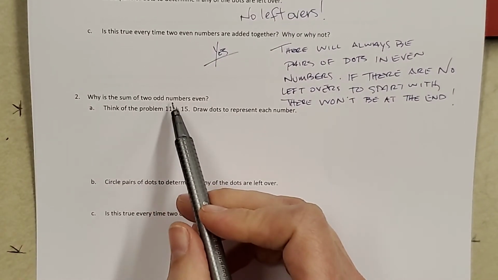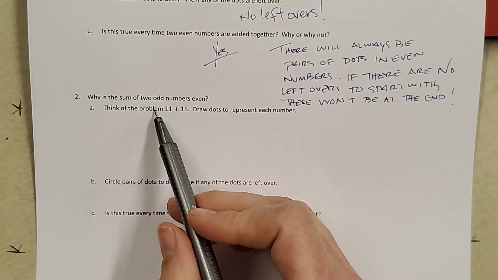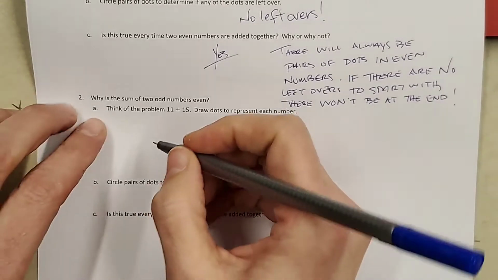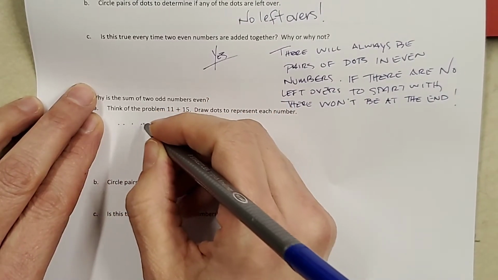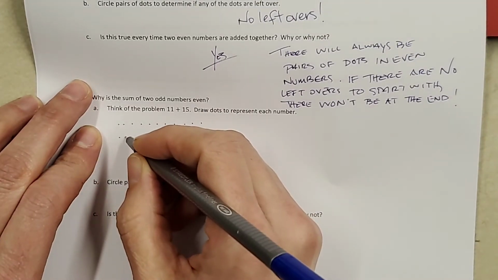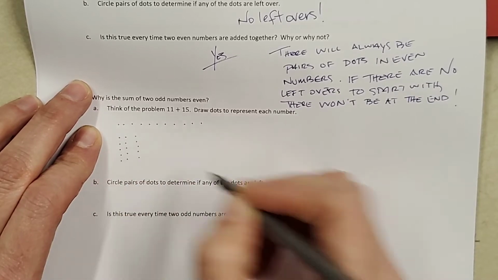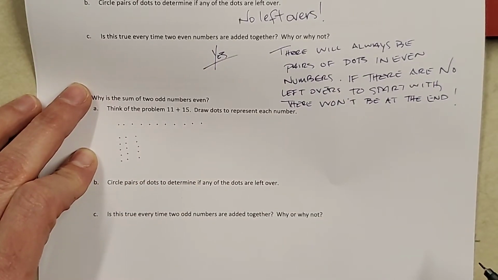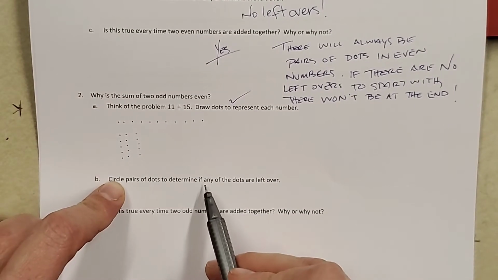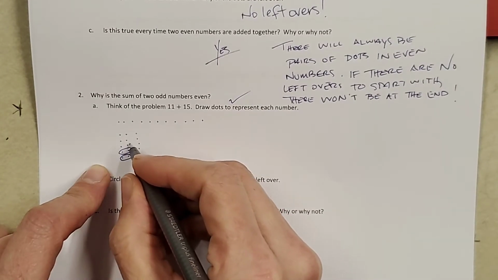Think of the sum of two odd numbers. Is it even? So think of a problem: 11 plus 15. Draw dots to represent each number. Okay. 1, 2, 3, 4, 5, 6, 7, 8, 9, 10, 11. Then 1, 2, 3, 4, 5, 6, 7, 8, 9, 10, 11, 12, 13, 14, 15. I like these questions. Boom. Circle pairs of dots to determine if any of the dots are left over. Circling pairs.